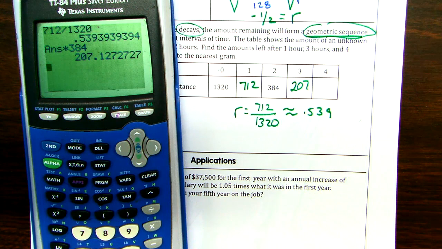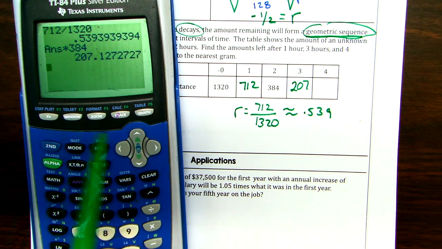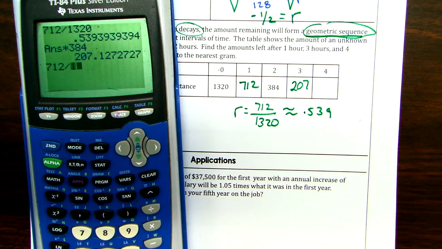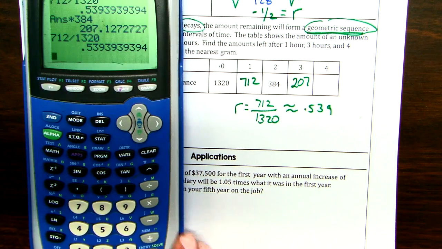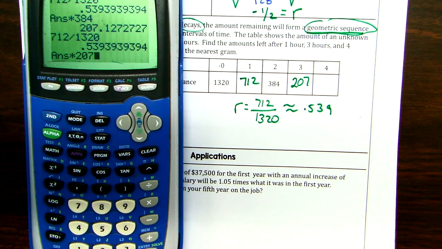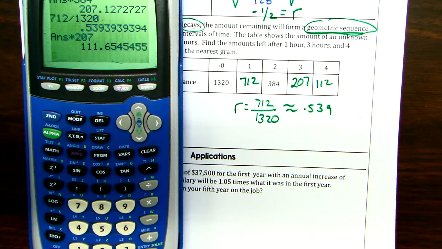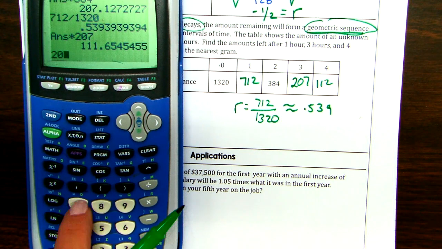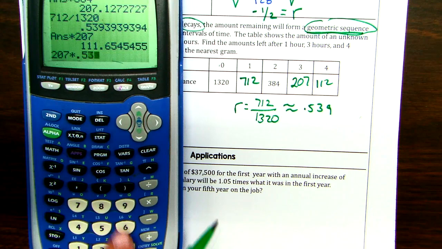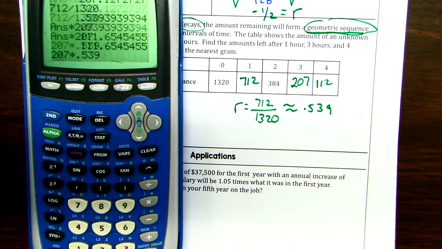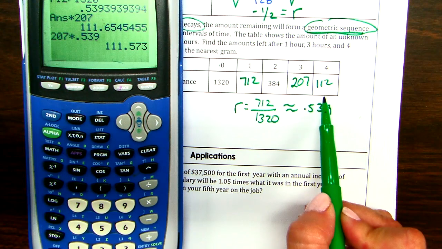And then to be really careful, I'm not going to round. I'm not going to use this number again. I want to get that big number on my screen again and multiply by 207. So usually someone will say, yeah, but I did it with the rounded number and I got the same answer. And you do. If I do 207 times 0.539 versus the whole thing, I do get 112.